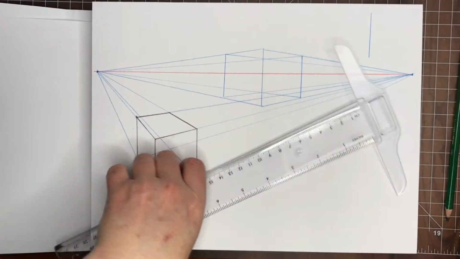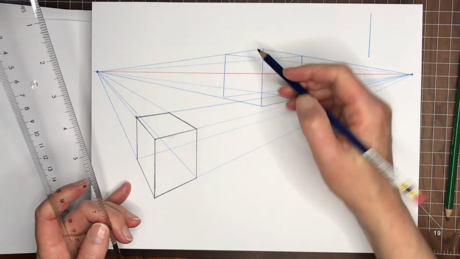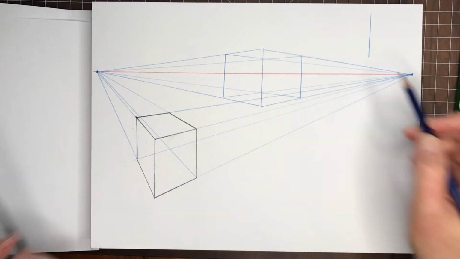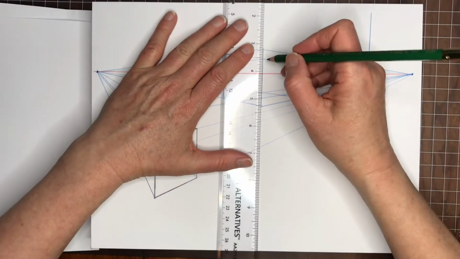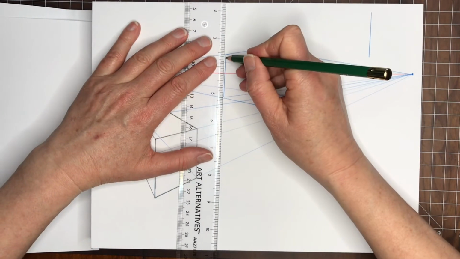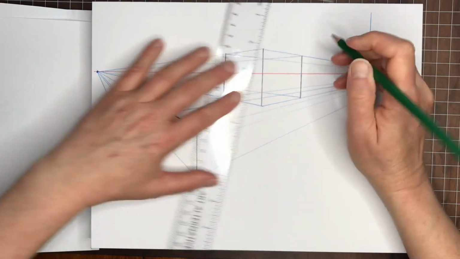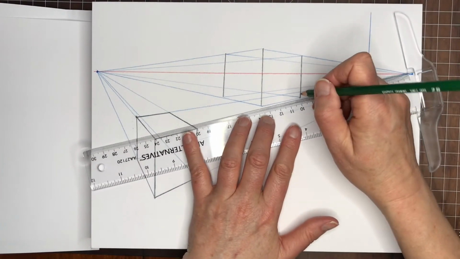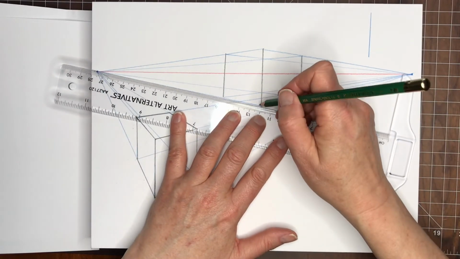Okay, and so here we have those internal parts of the box. But we would not be able to see that top and bottom unless we were looking through a transparent box. So I'm just going to do this so it makes it a little more clear.